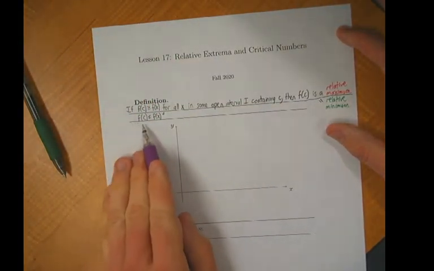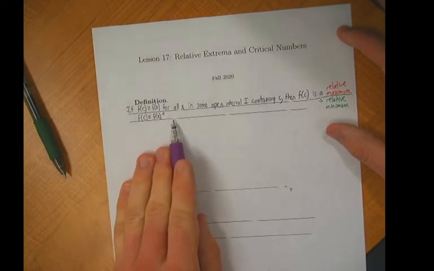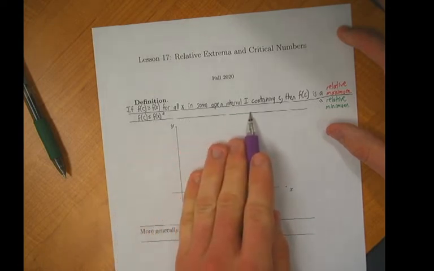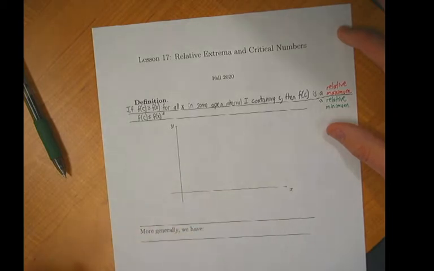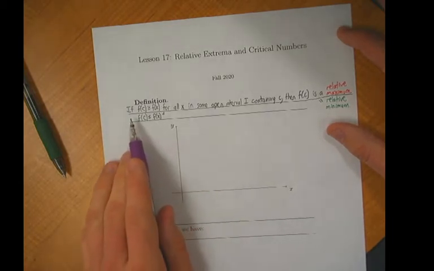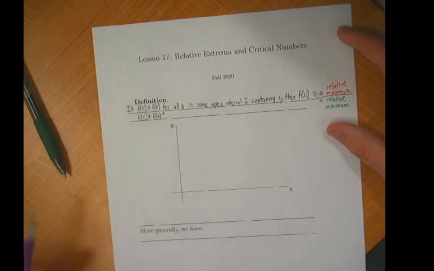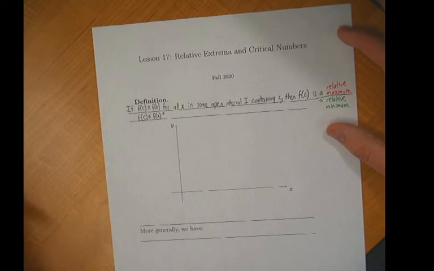What you may notice is that this definition doesn't really use the idea of a derivative. You'll see why in a minute, but for now just keep that in mind.